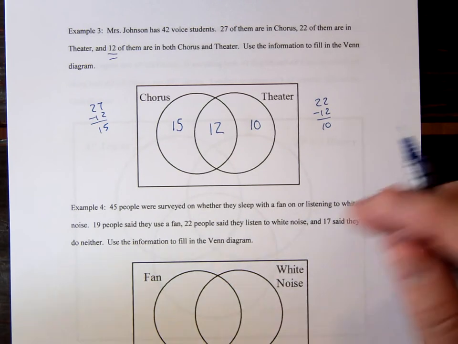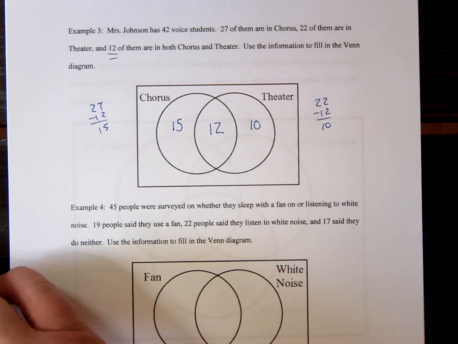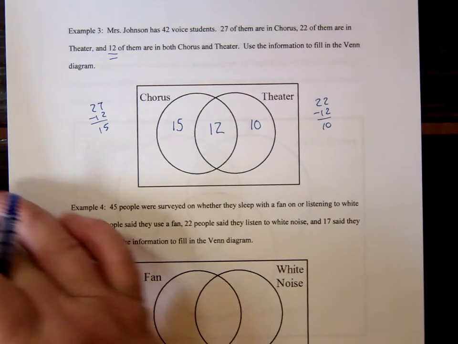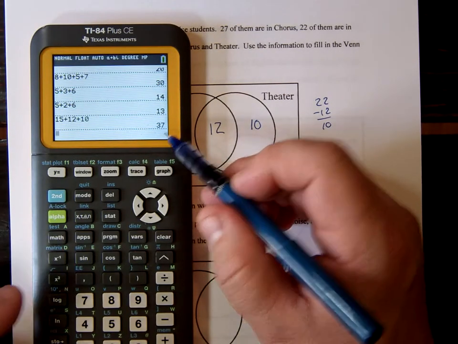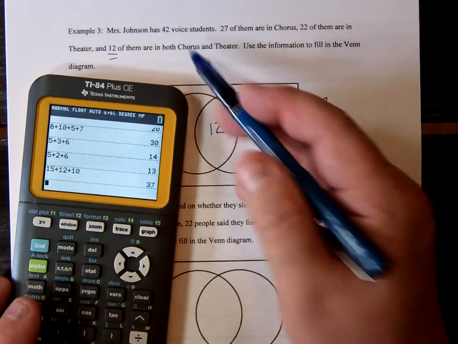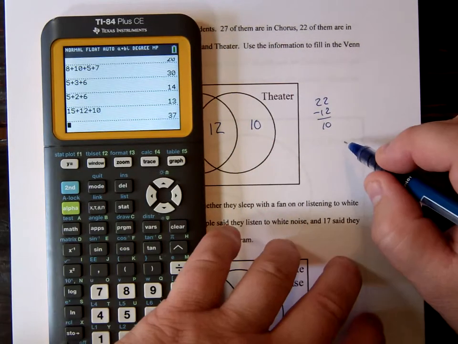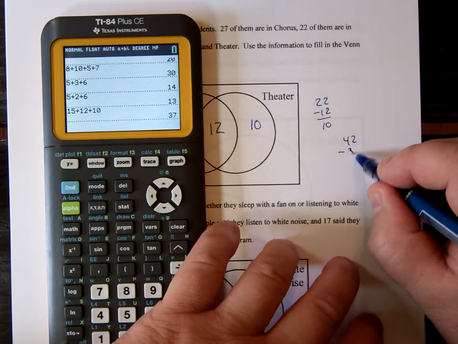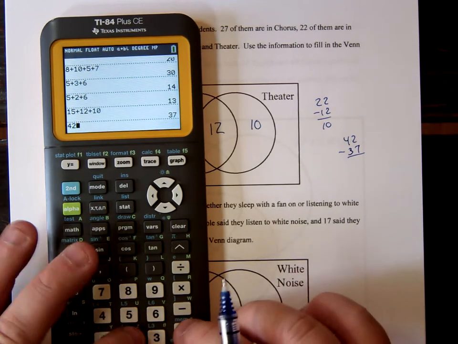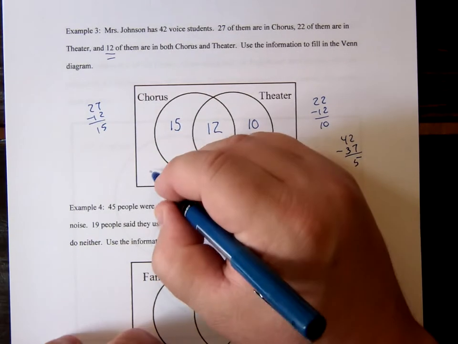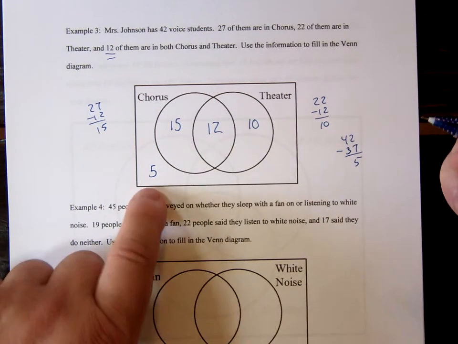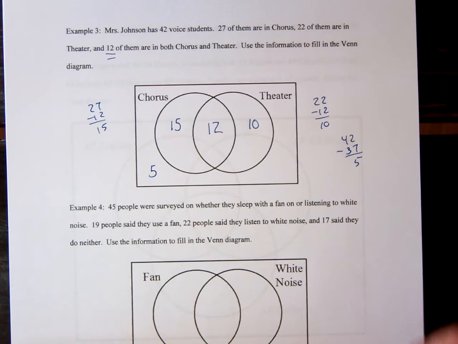Well, when you add those up, 15, 12, 10, you get 37. Well, it says there are 42 in the class, so 42 minus the 37 leaves 5, so there must be 5 students that are out there in neither chorus or theater.